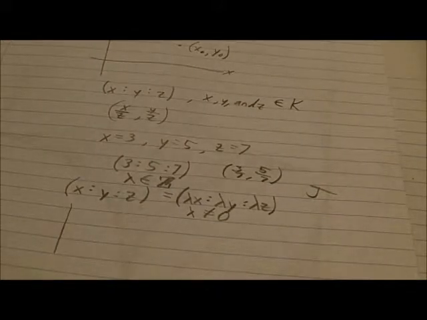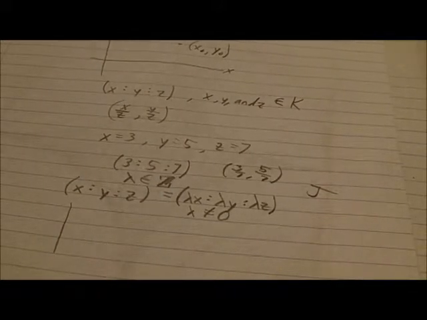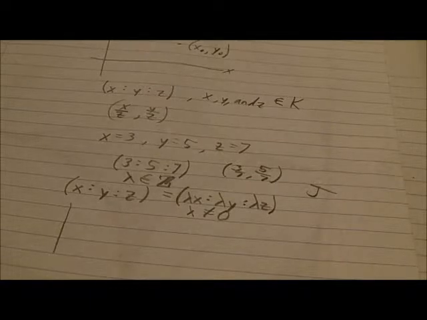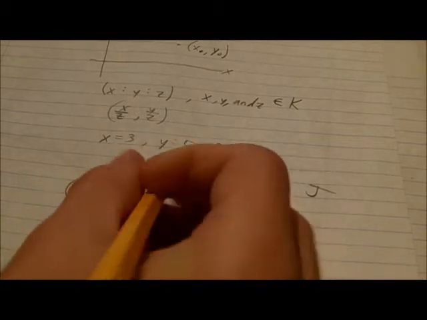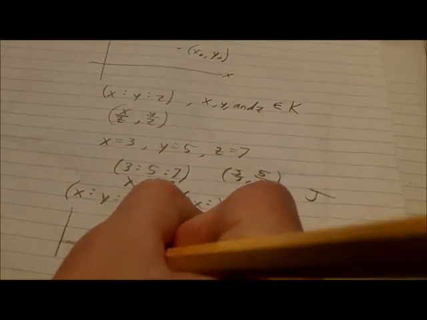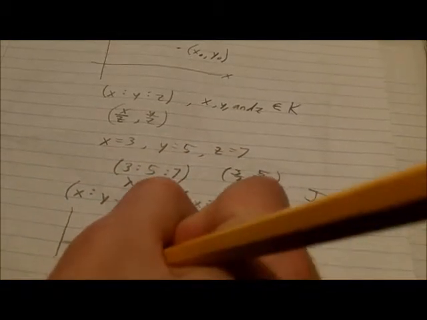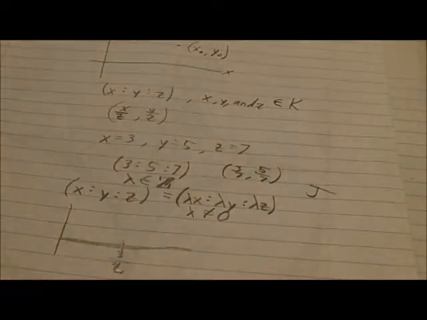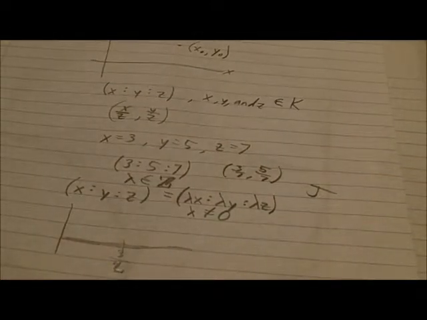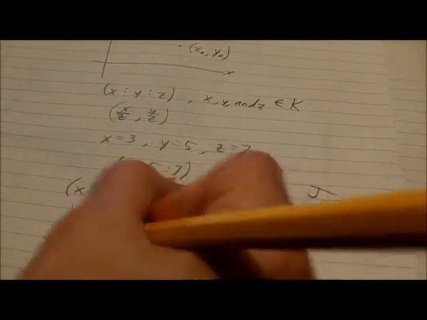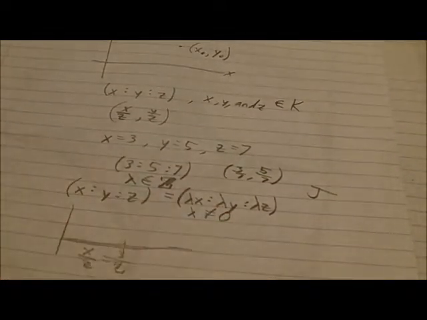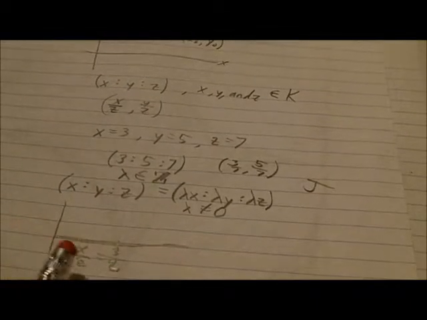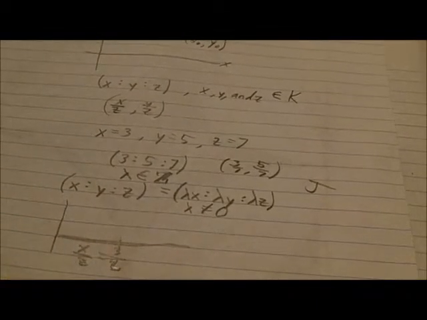But basically it means that because we're talking about ratios, if we have, say, 3/2 as our x value of our projective coordinate, meaning x over z equals 3/2, or really we can just deduce that x equals 3 and z equals 2.